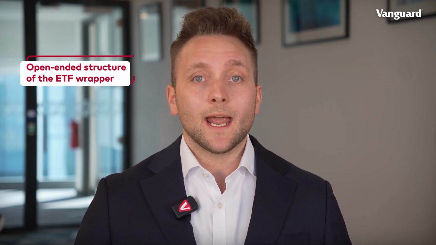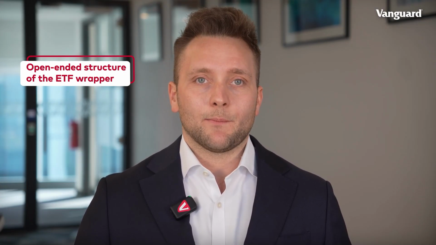An ETF should be at least as liquid as the securities in its benchmark. This means that investors can achieve strong trading outcomes even when trading sizes far exceeding aggregated average daily volumes, or when an ETF is relatively new. How is this possible? It comes down to the open-ended structure of the ETF wrapper.